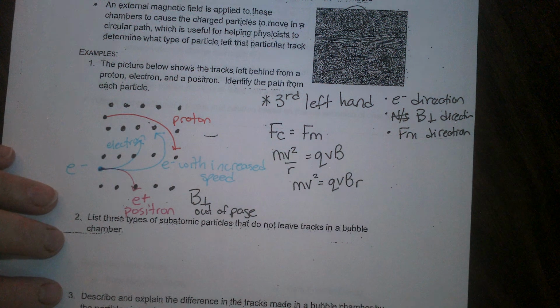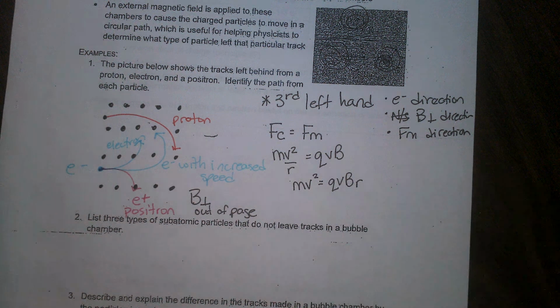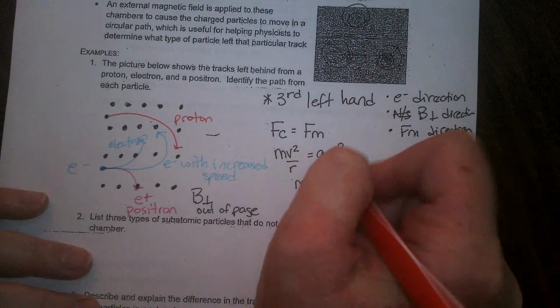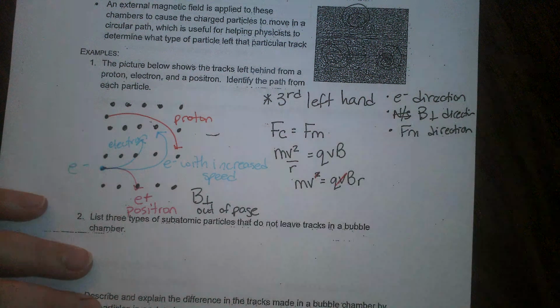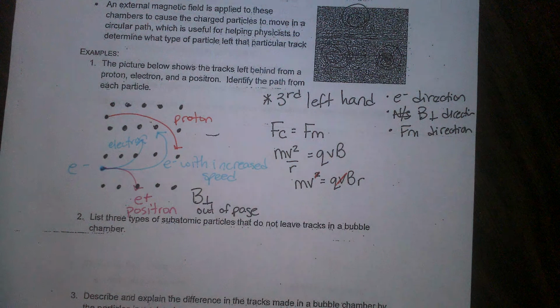However, we're smart enough to understand that this velocity will take out one of those velocities. So mv is equal to qbr.